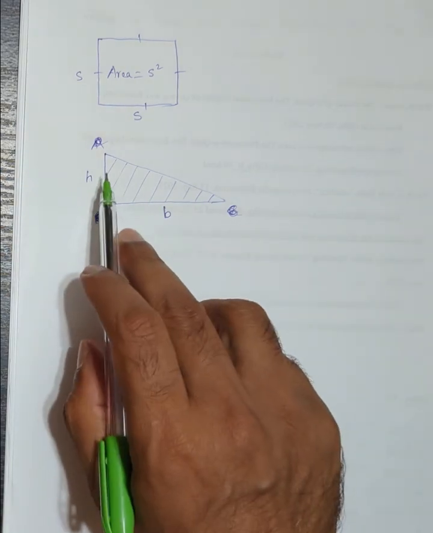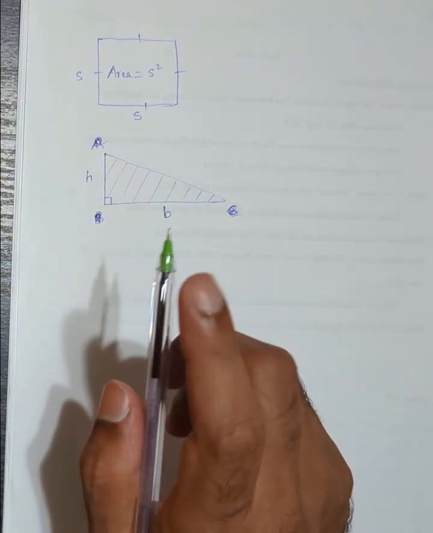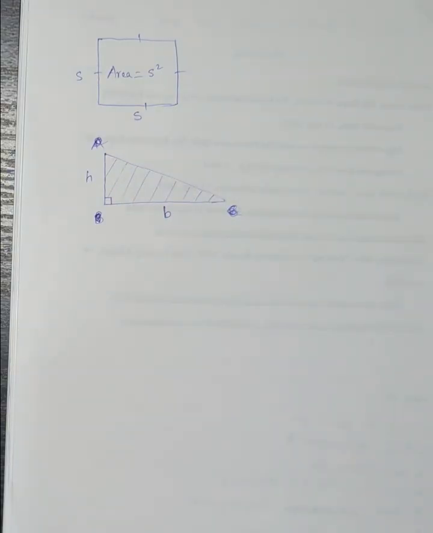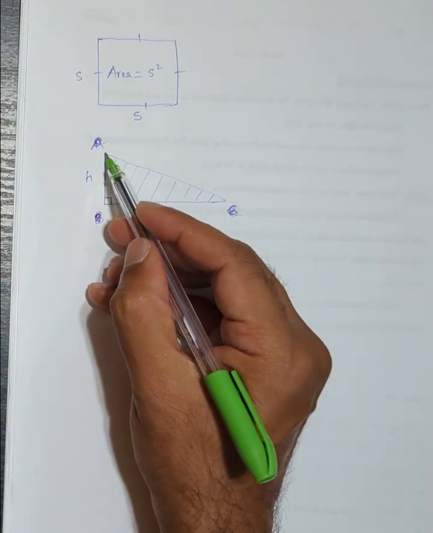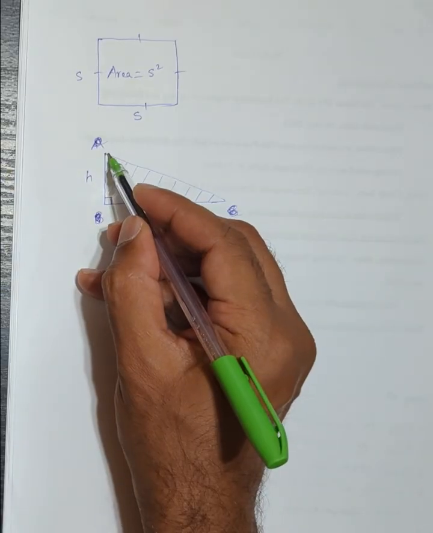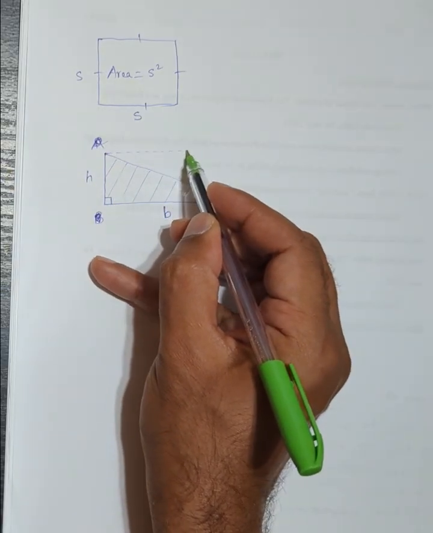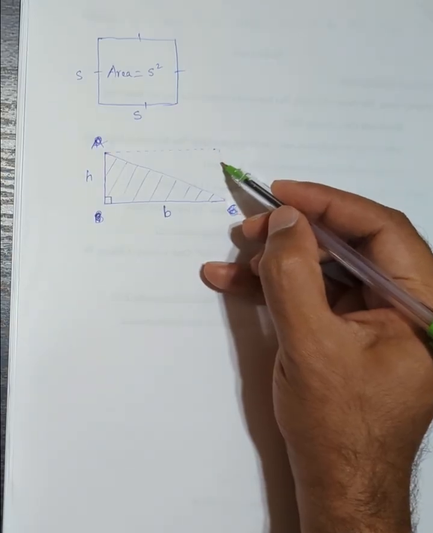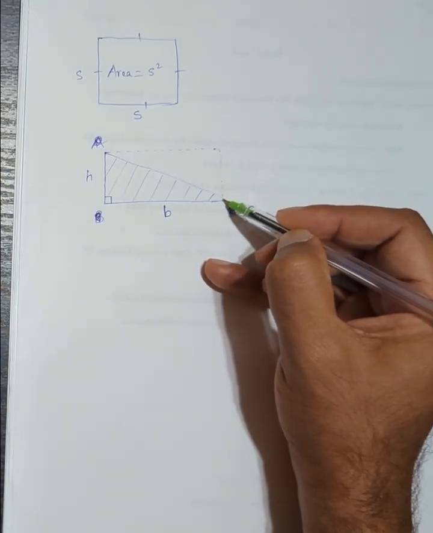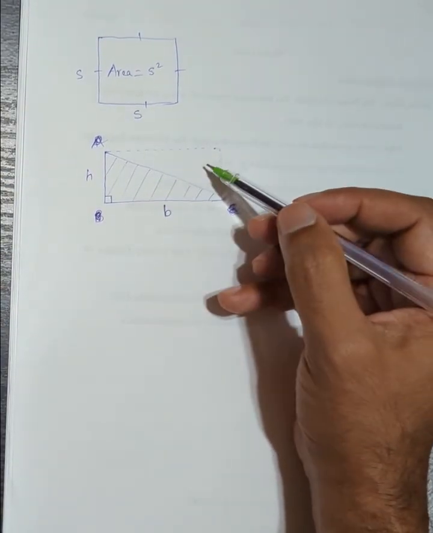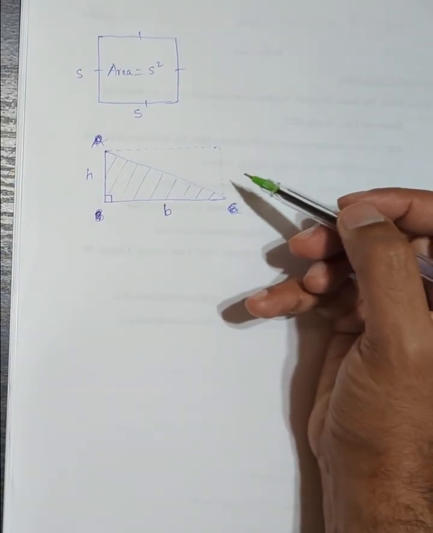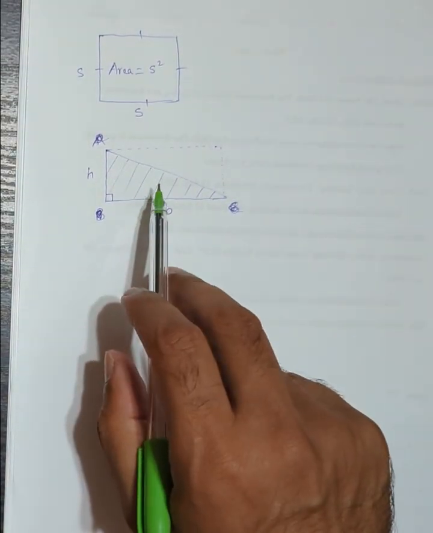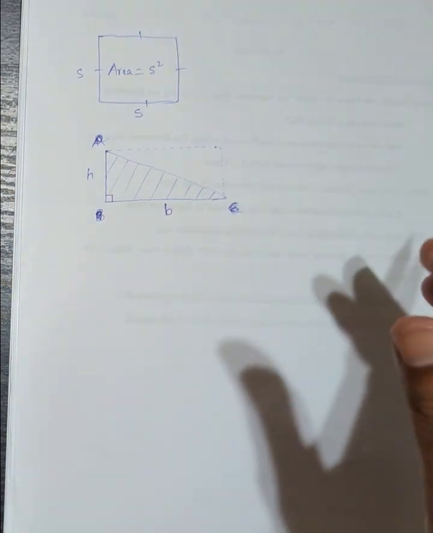So you cannot fit squares inside the shape, but what you notice is that you could imagine this triangle to be part of a rectangle, and notice that these two areas are going to be equal. So the area of this triangle will be half of the area of that rectangle.